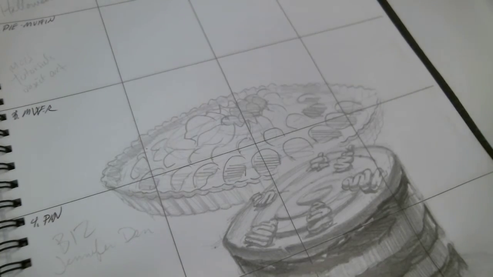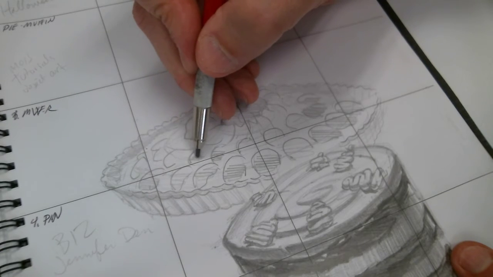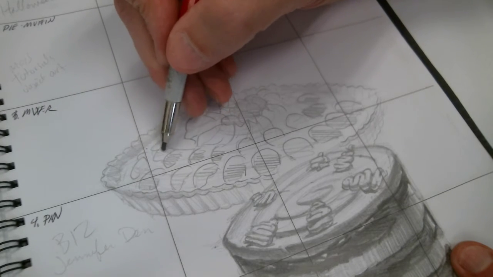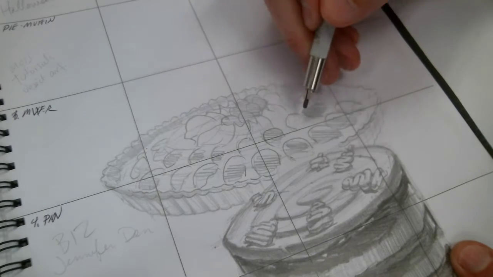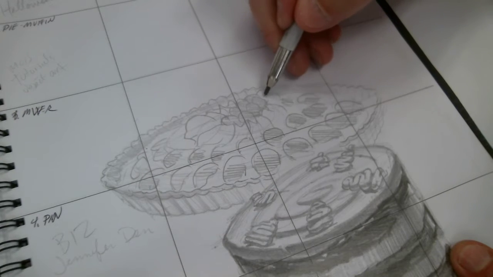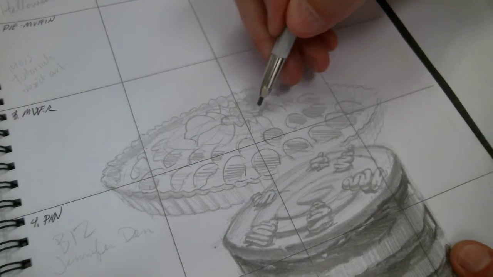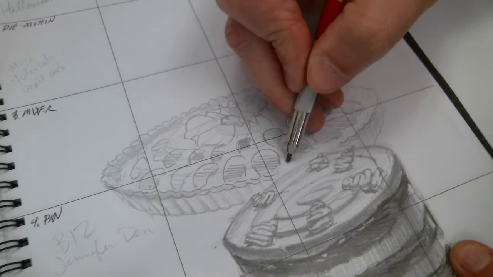So as you're building that up, depending on what pencil you have to use, the overall tone of this, since it's still just the black and white of the pencil, still gives you some of the coloring in value.